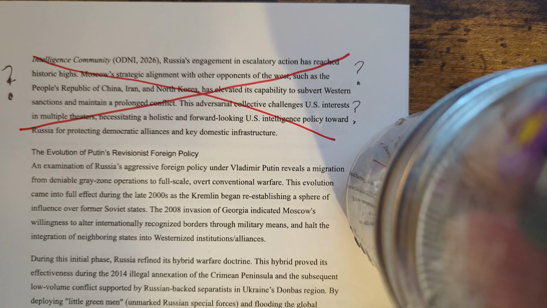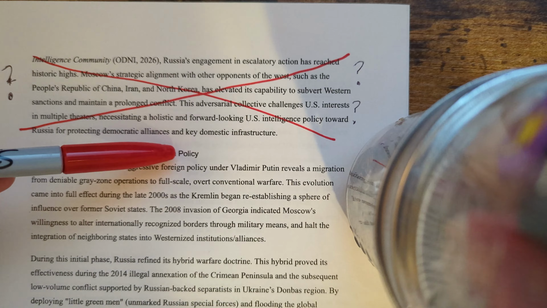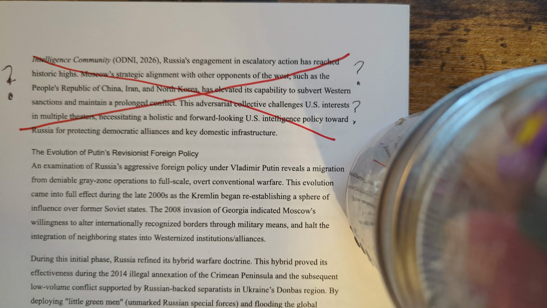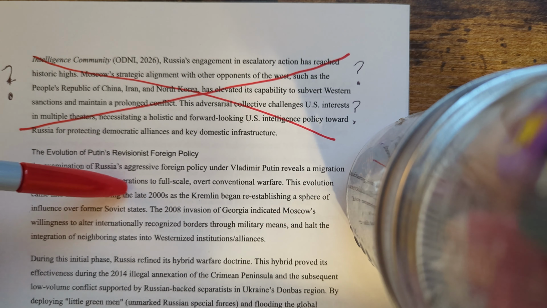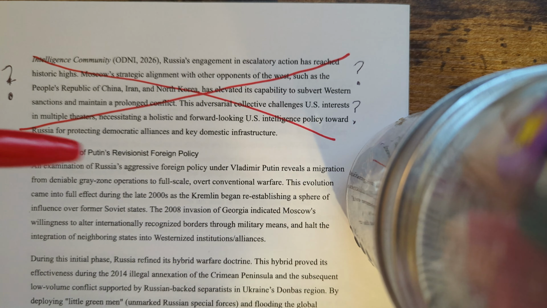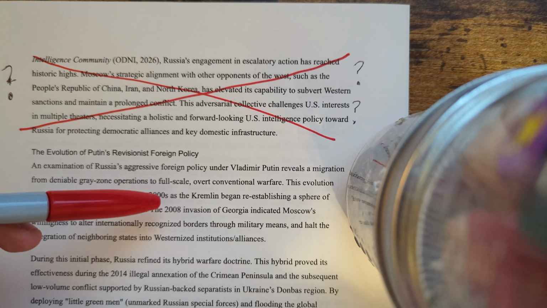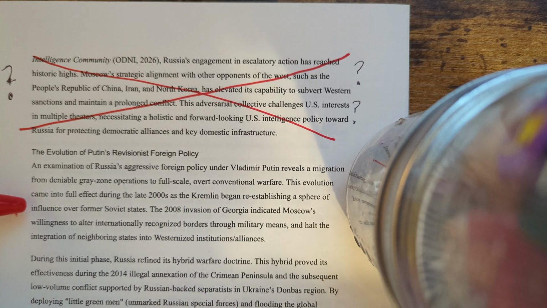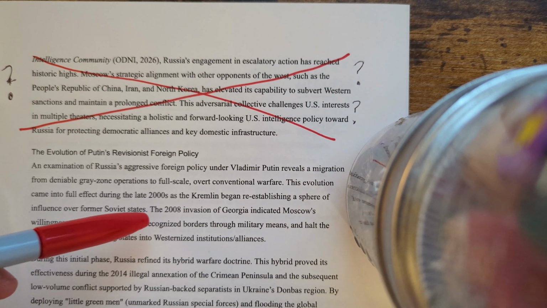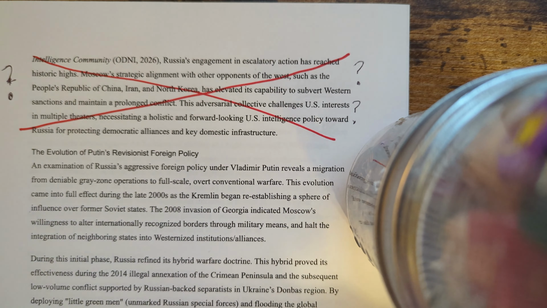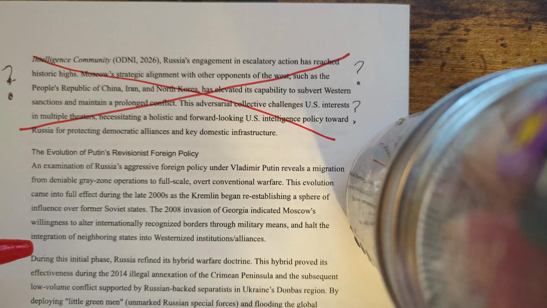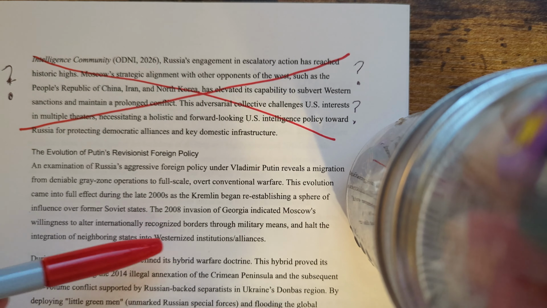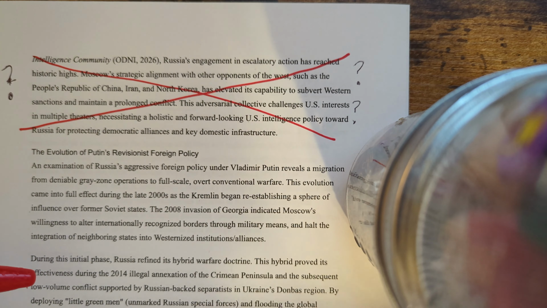Anyways, the evolution of Putin's revisionist foreign policy. This one's going to be good. An examination of Russia's aggressive foreign policy under Vladimir Putin reveals a migration from deniable gray zone operations to full-scale overt conventional warfare. This evolution came into full effect during the late 2000s as the Kremlin began re-establishing a sphere of influence over former Soviet states. The 2008 invasion of Georgia indicated Moscow's willingness to alter internationally recognized borders through military means and halt the integration of neighboring states into Westernized institutions/alliances.